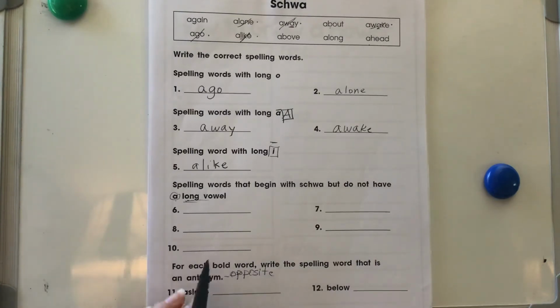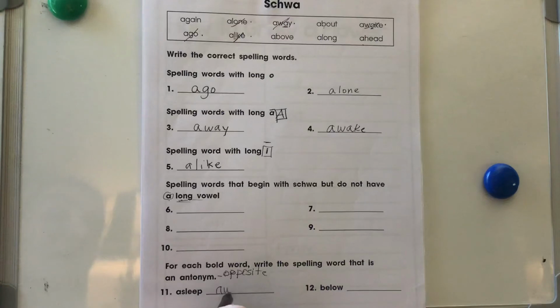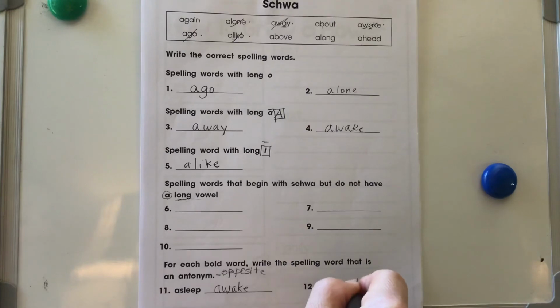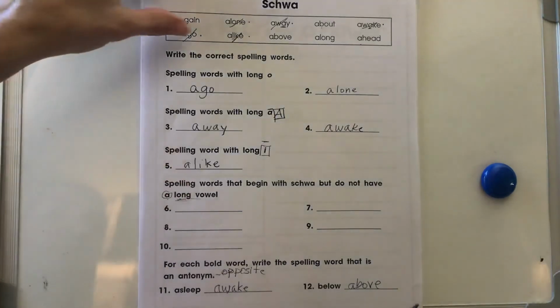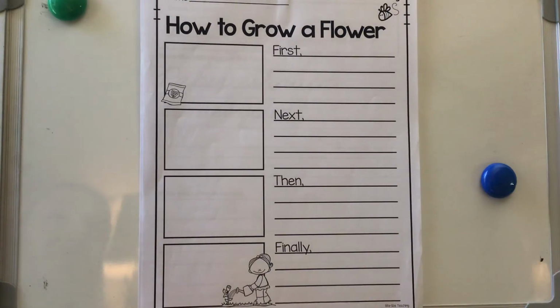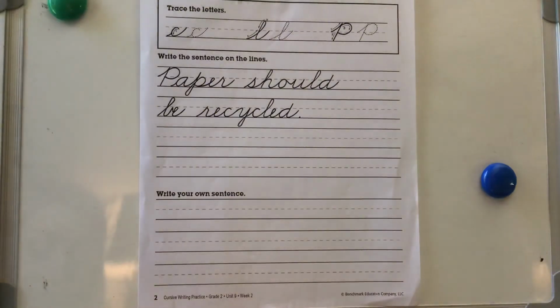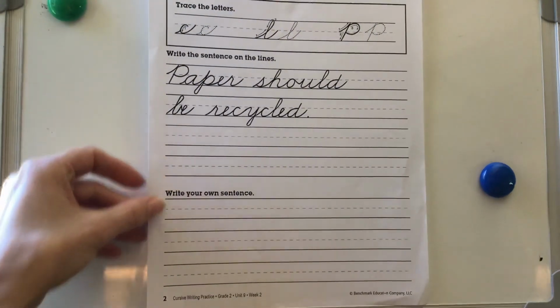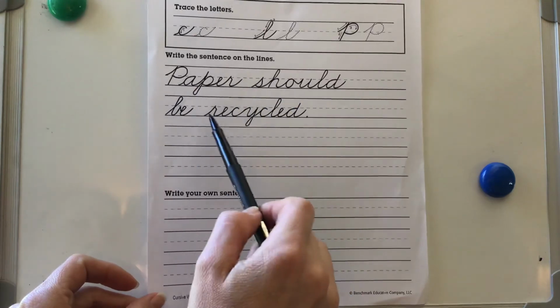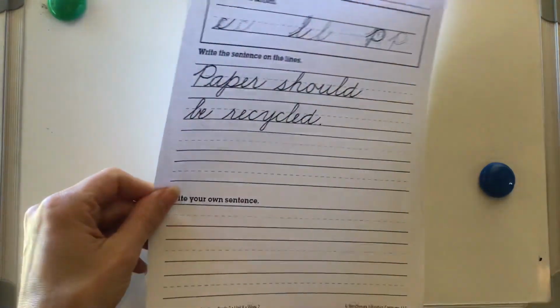Okay? So a word that means the opposite of asleep, you need to find that one. So look up here. And the opposite of below. Okay? The opposite of asleep is awake. And the opposite of below is above. Okay? Let's take a look at our next worksheet. Oh, this is how to grow a flower. I have a separate video on this one. You're going to go through the steps of what you need to do for growing a flower. And then your cursive writing, you're going to be writing paper should be recycled and write your own sentence there. So that should be pretty easy.